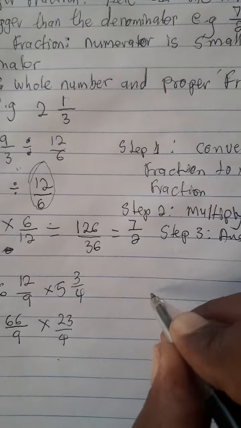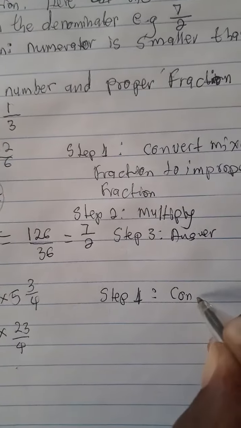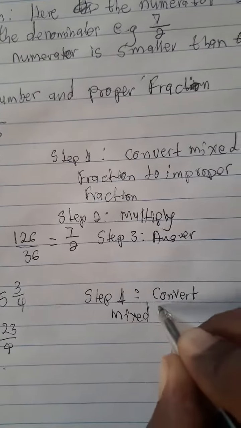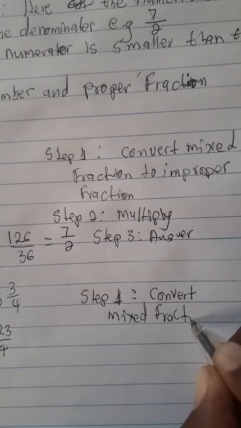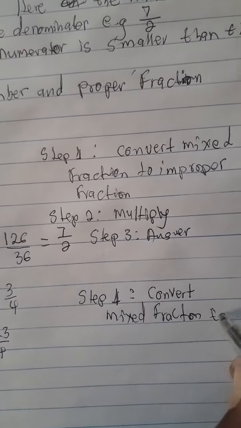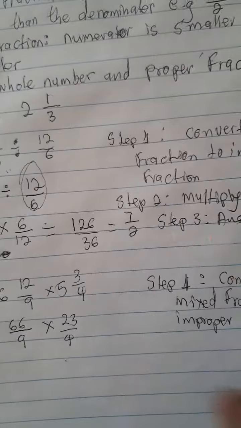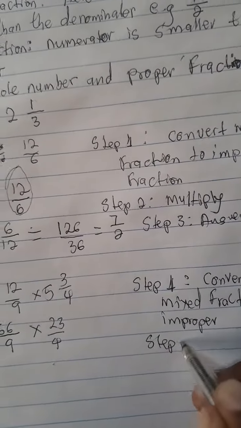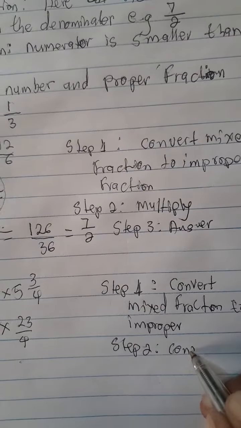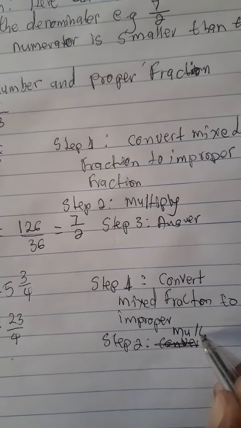So the first, step 1, in this case, you convert mixed fraction. Okay, you convert mixed fraction to proper or improper. Right. Second step, step 2, we multiply. Sorry for that. We multiply our fractions.